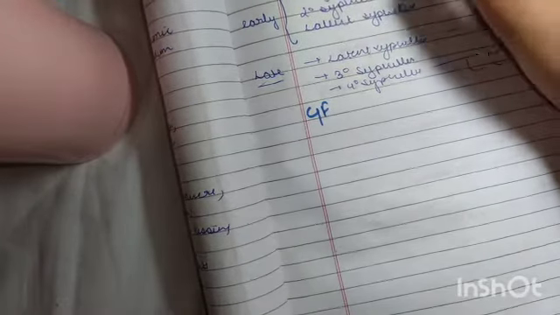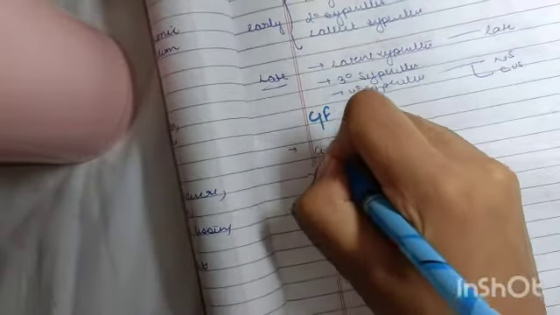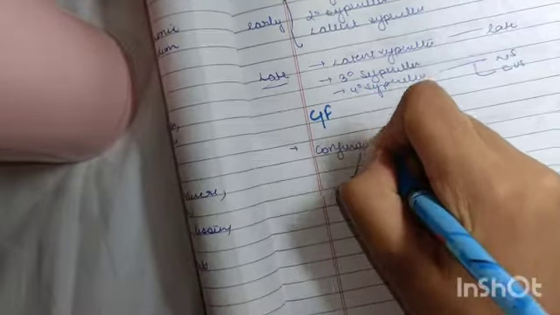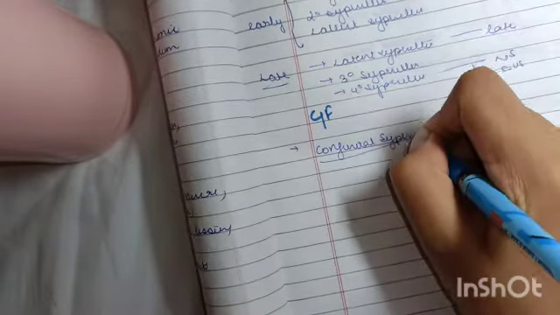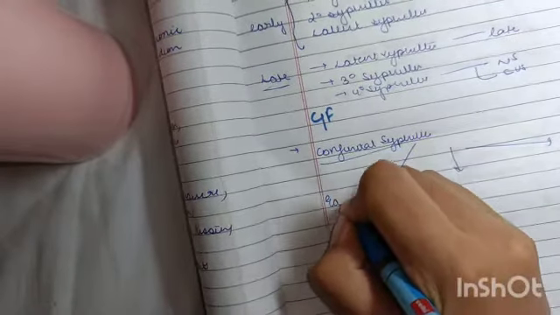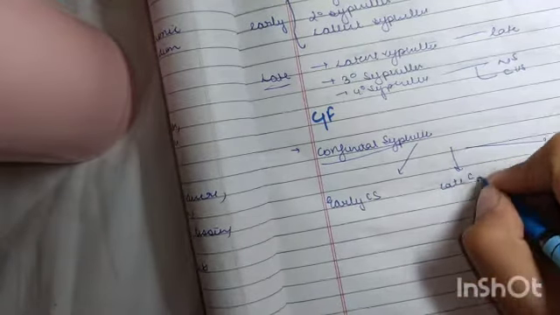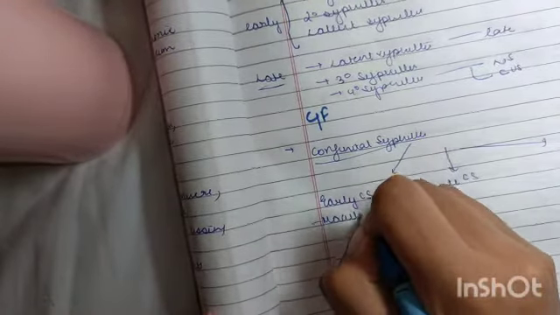Now let's talk about the clinical features. There are basically acquired types and the congenital type. We will first discuss the congenital type, and then we will come to the acquired type. In congenital syphilis, we will discuss the lesions in three categories: the early congenital syphilis, the late congenital syphilis, and the stigmata.